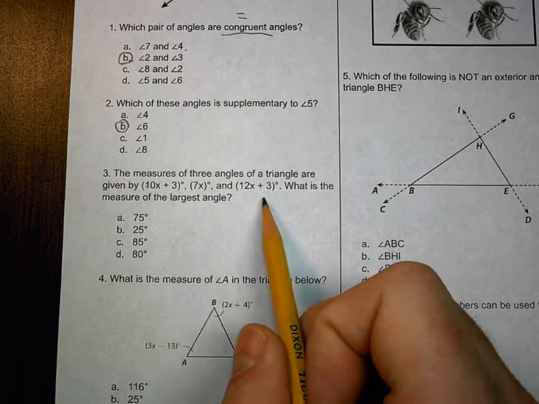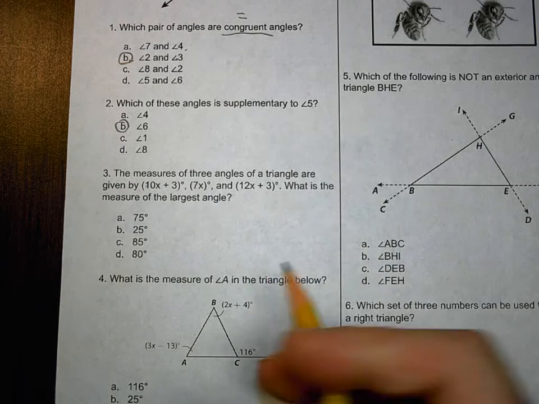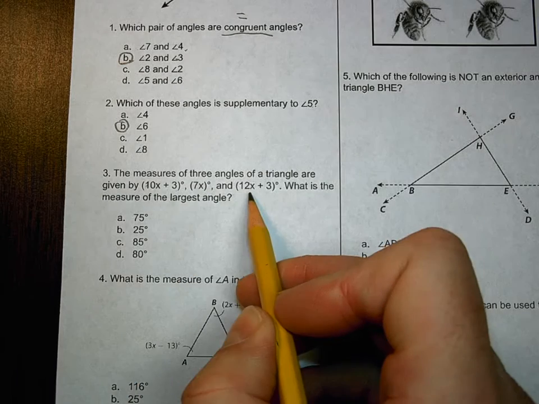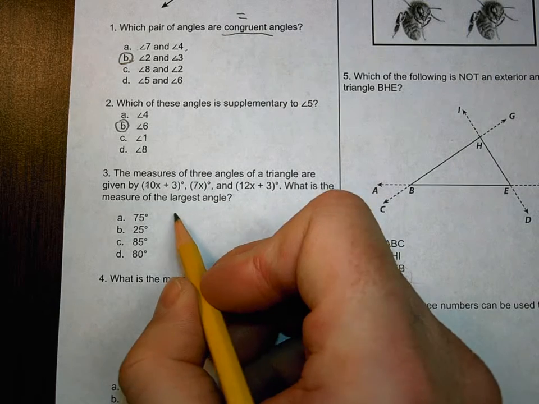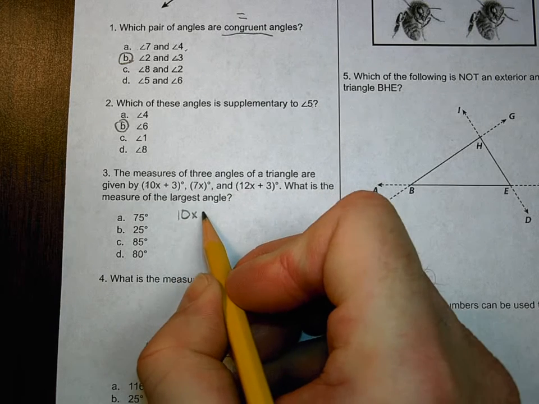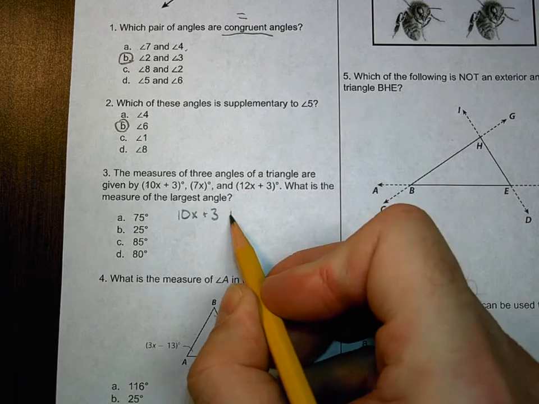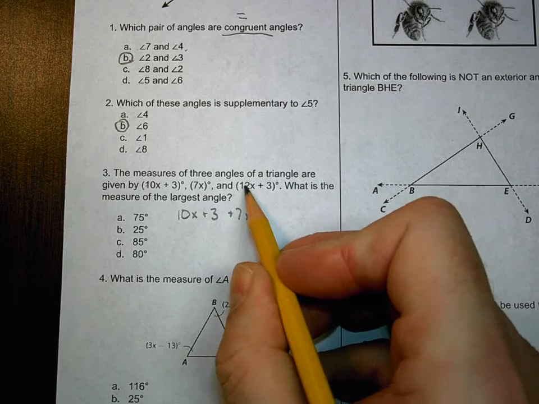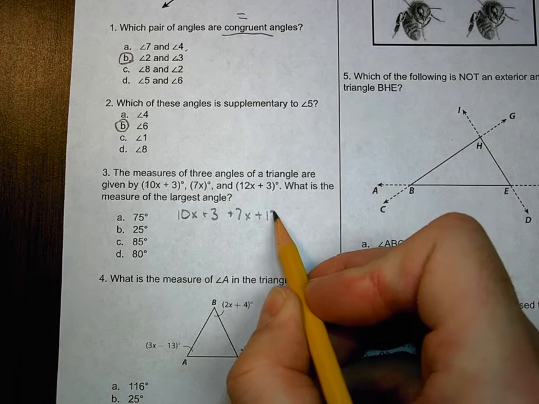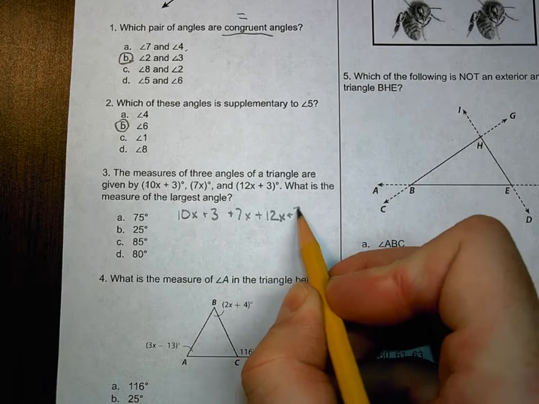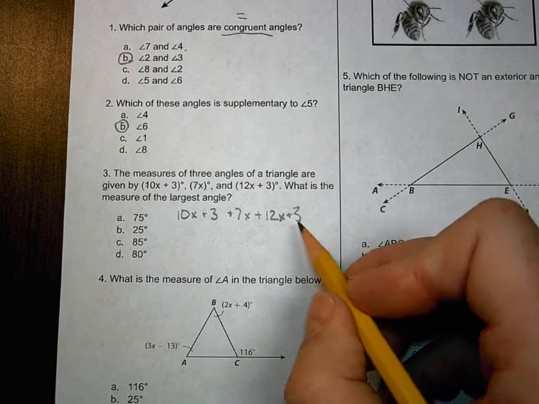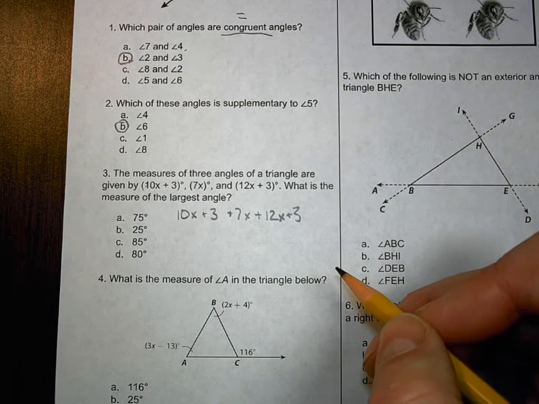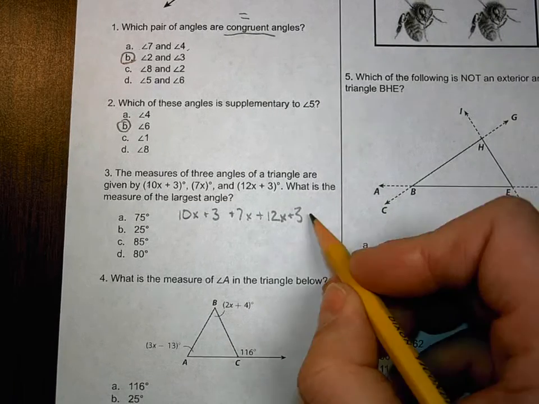So I can add these 3 angles together and make them equal to 180. So 10x plus 3 plus 7x plus 12x plus 3. That's all 3 angles, and the triangle sum theorem says that together they all equal 180.